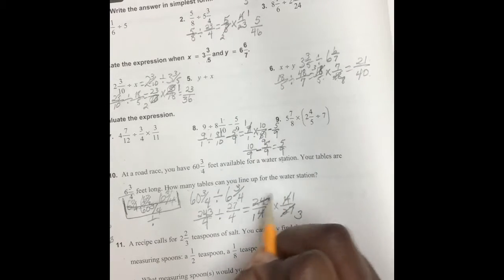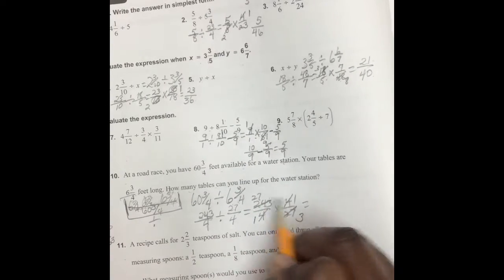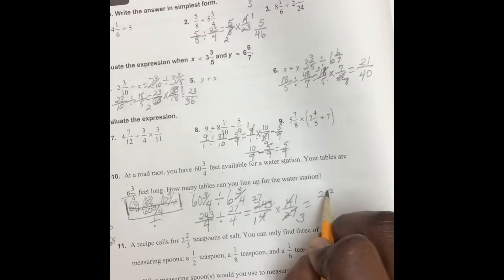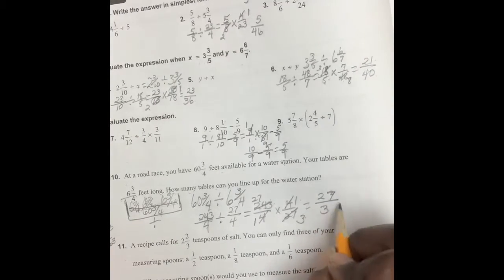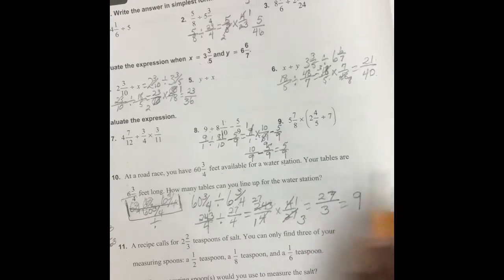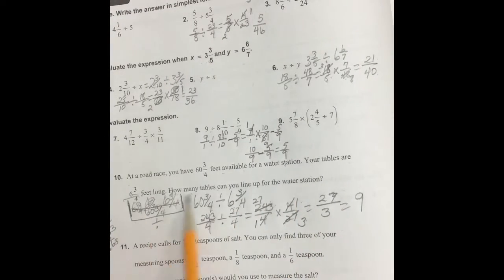27. So that 27 times 1 is 27, and 1 times 3 is 3. How many 3s in 27? 9. So 9 tables can fit within this space.